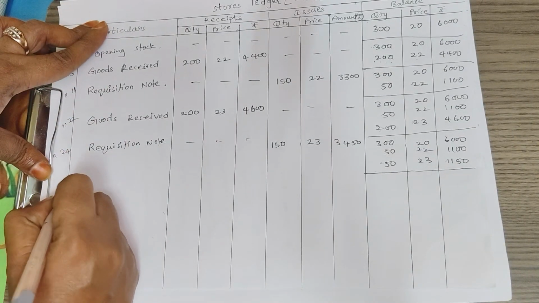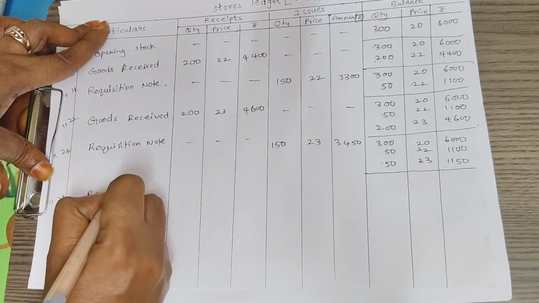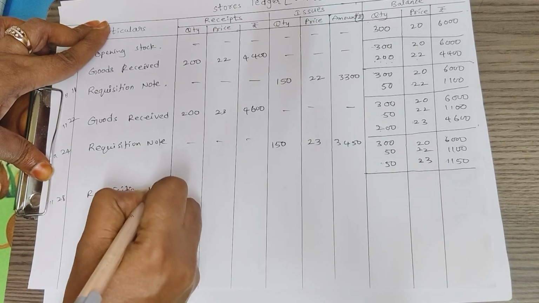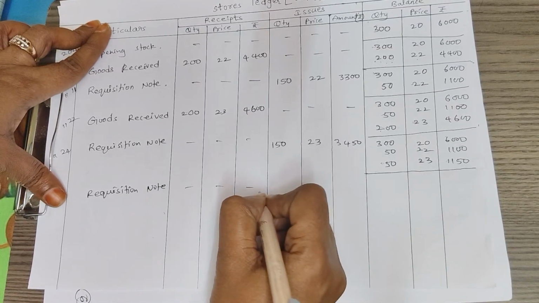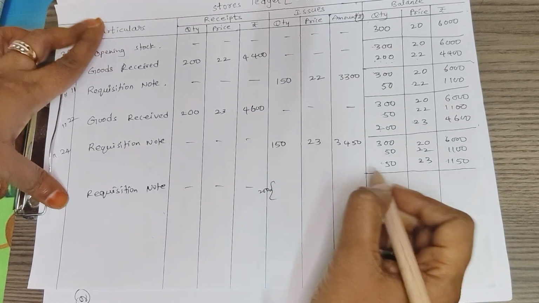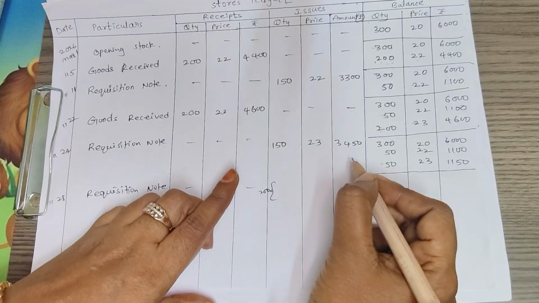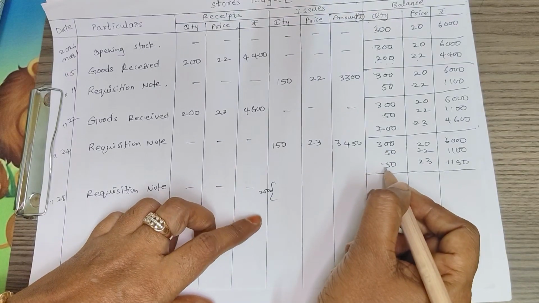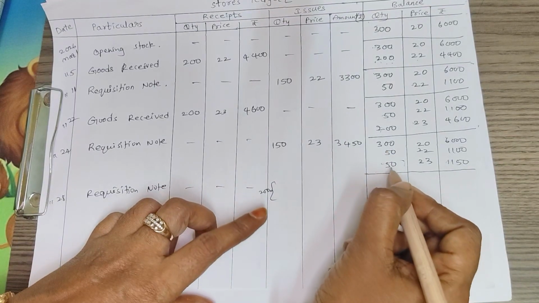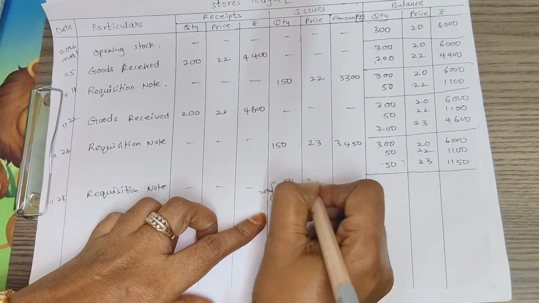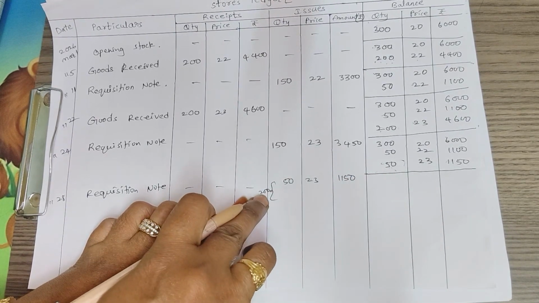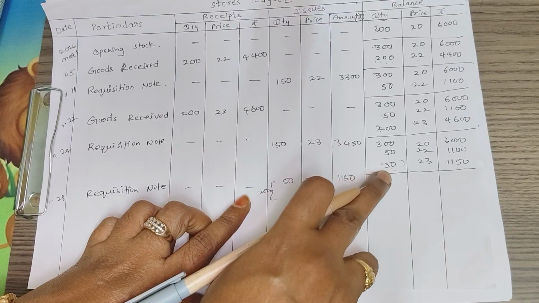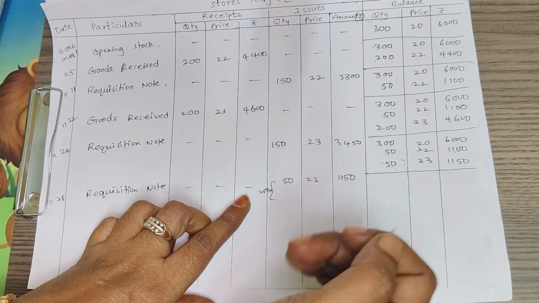Okay, close this. And next, again we have issue 200 on March 28th. So 28th March, requisition note. So how much? 200. So 200 we need to issue. Okay, so how to issue? Last in, first out. What is the last purchase in the last date? 50. So first we need to issue this 50. 50 at the rate of 23, 1150. Then out of 200, 50 issued. Leftover 150. That 150 you need to issue from the store.